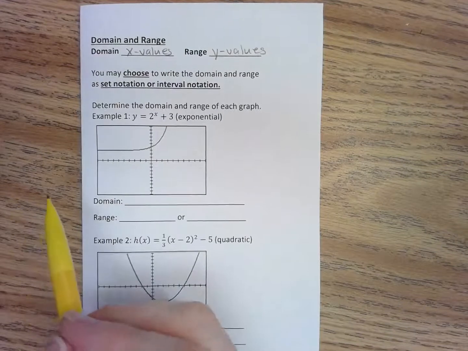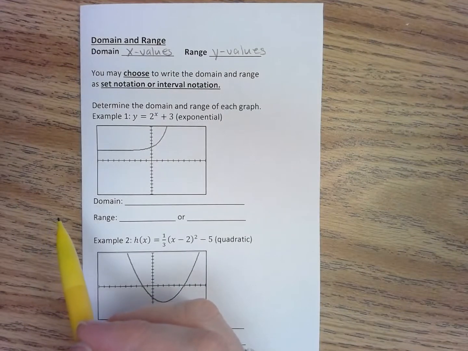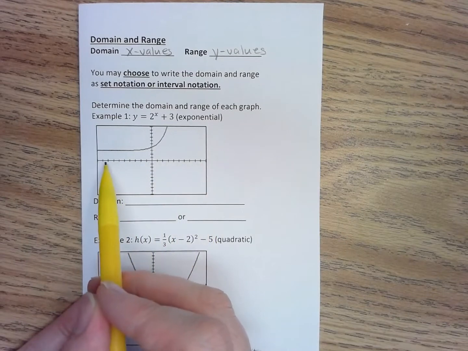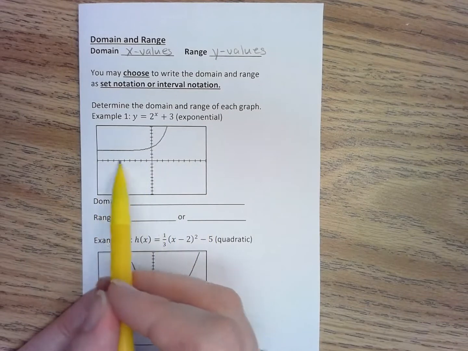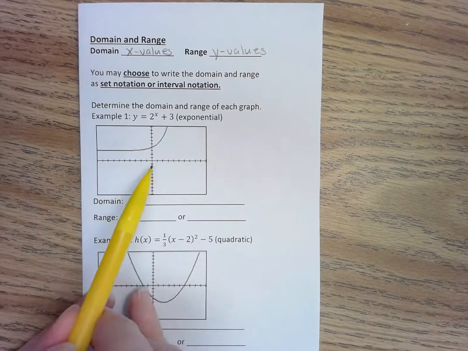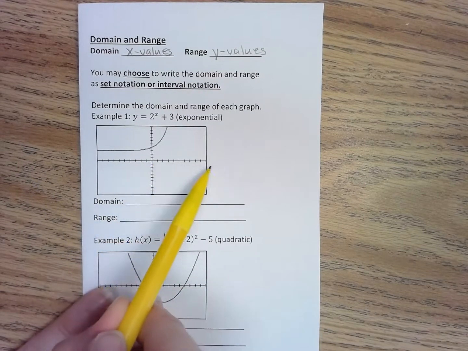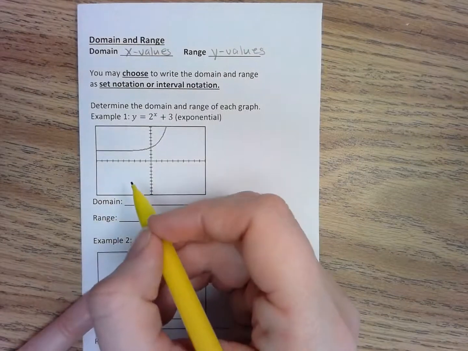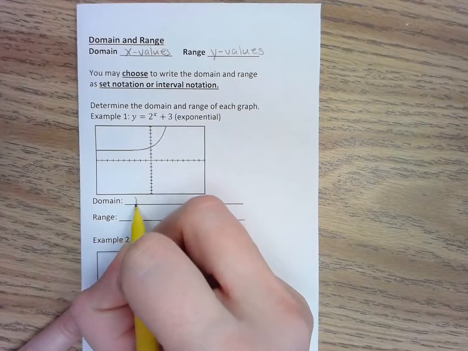Here for our graph, any x value can be used to make this function. So along this graph, I can plug in any value here in the negatives, and it continues to go out towards negative infinity. I could choose any positive y value, and again, it goes out towards positive infinity. So we could say for our domain, it's all real numbers.